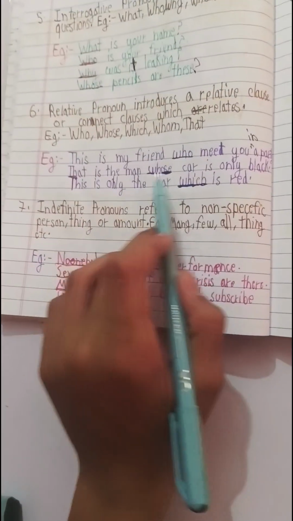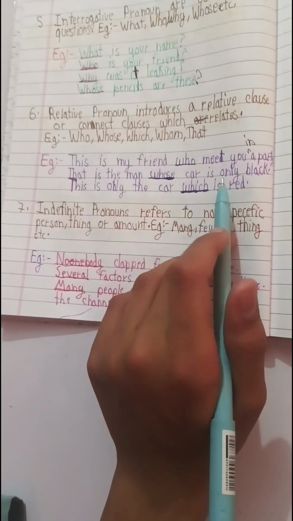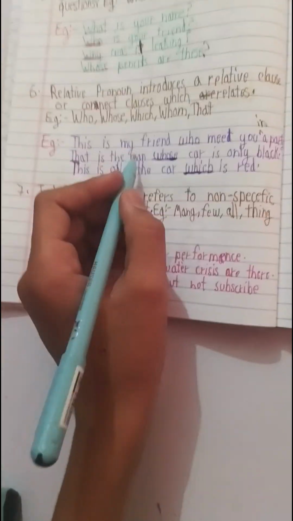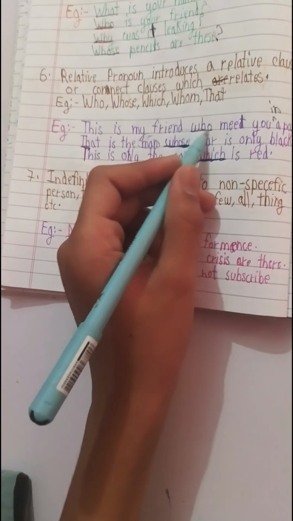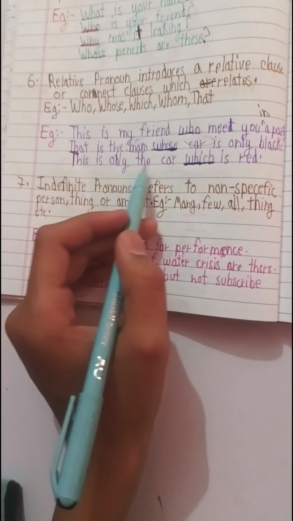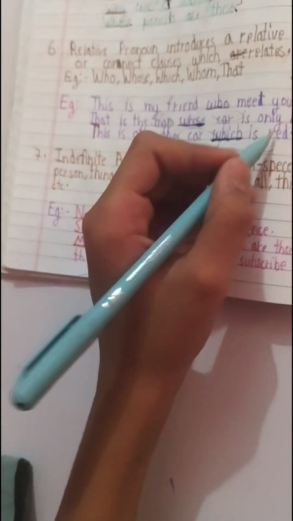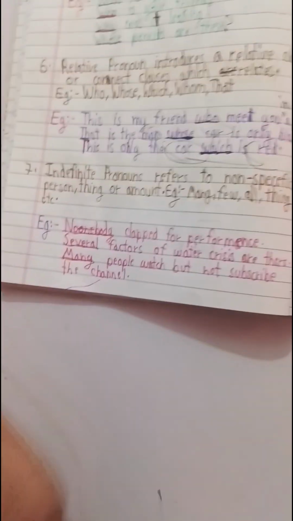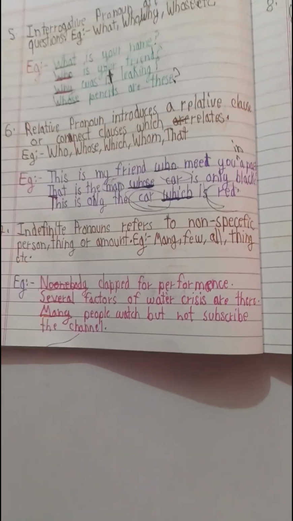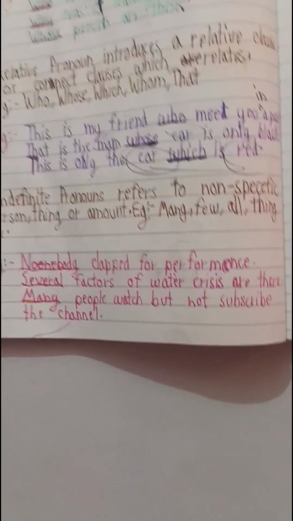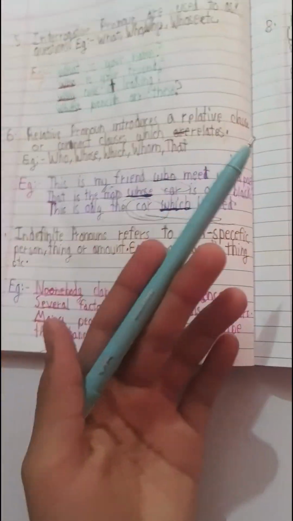That is the man whose car is black. This is relating the man and the car. This is the car which is red. This is relating the car and the color which is red. So these connect relative clauses or sentences.